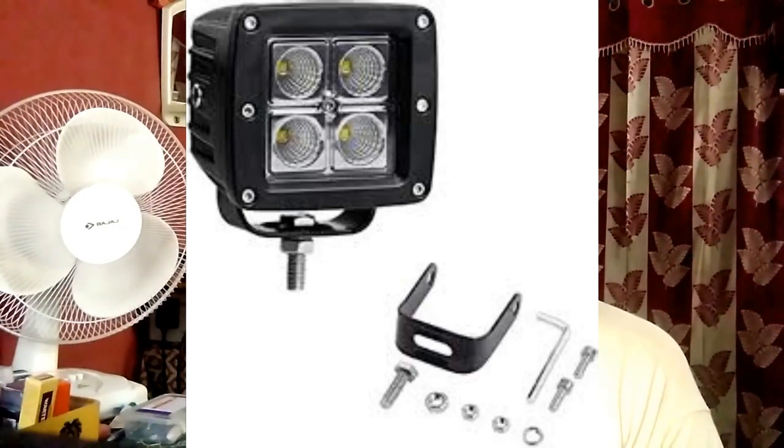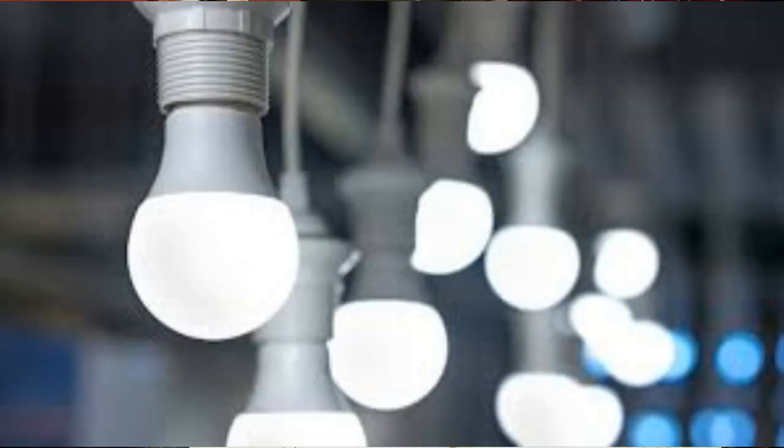And what are the applications of LEDs? LEDs are used in applications as diverse as aviation lighting, automotive headlamps, advertising, general lighting, traffic signals, camera flashes, lighted wallpaper, plant growing light, and medical devices.